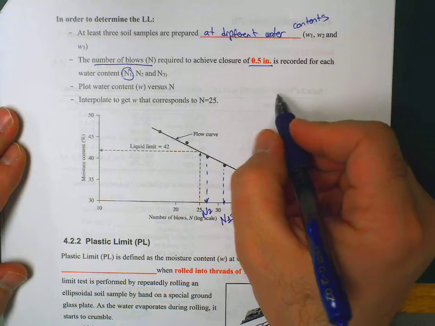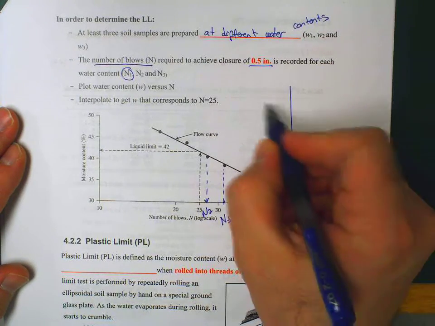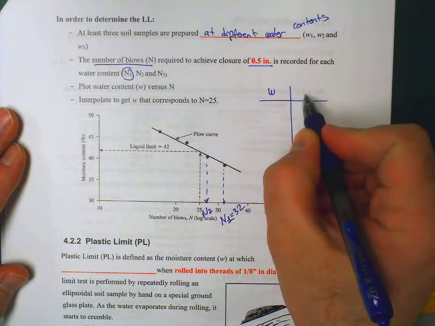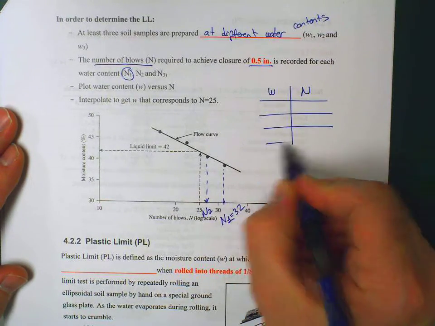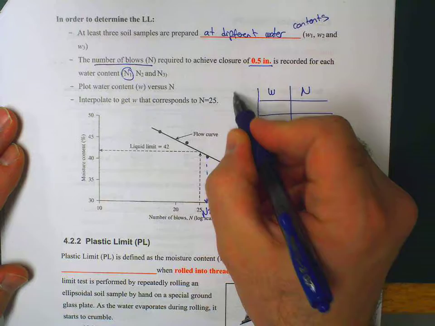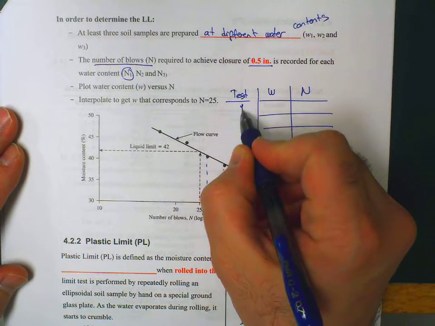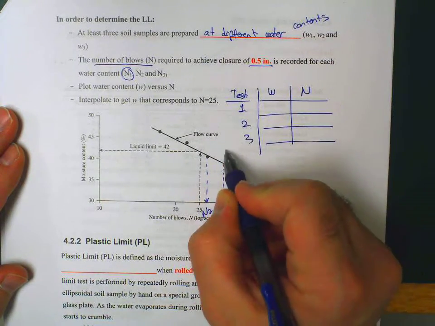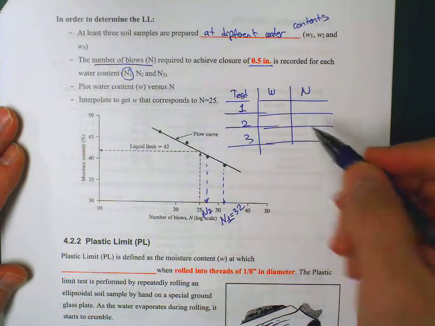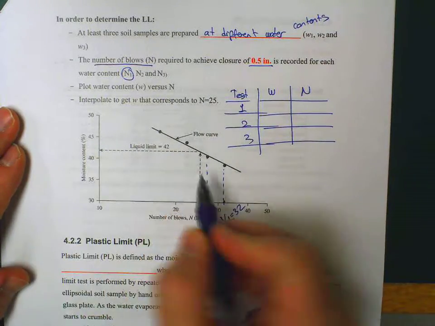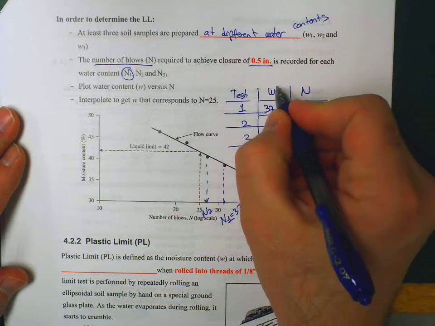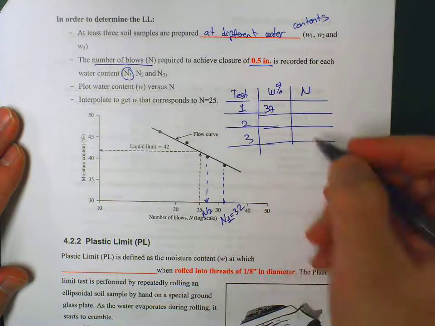So our lab data shows the moisture content versus N relationship. These are tests 1, 2, and 3. Let's say we have 3 tests. The first test is this one: the moisture content is about 30%, and N is 32.